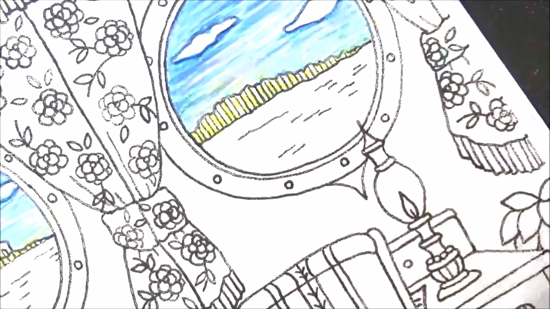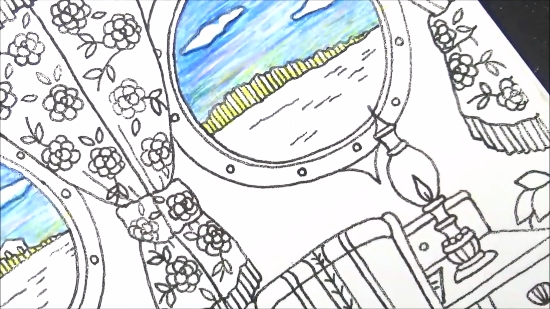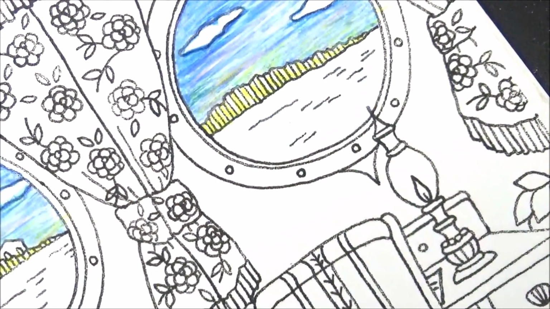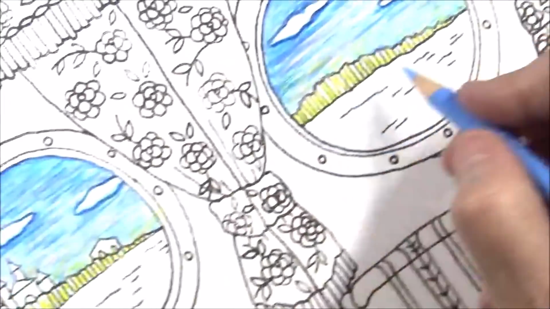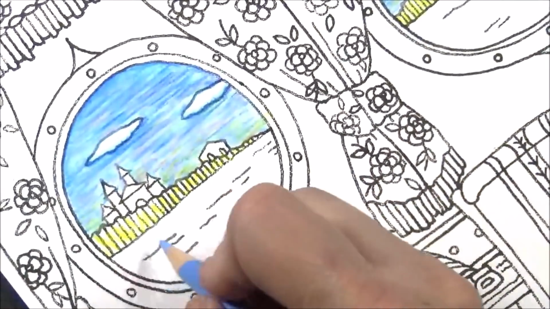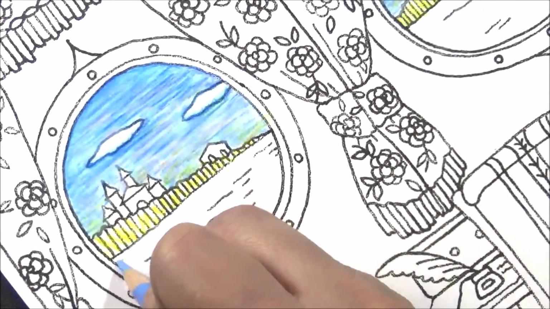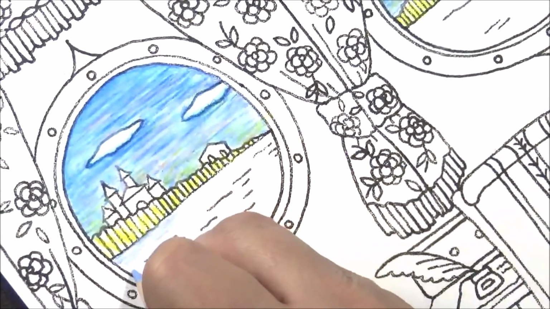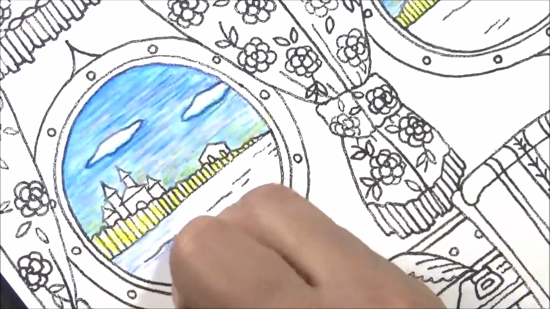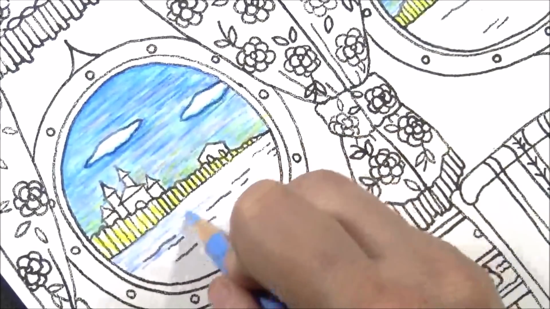Okay, then now let's take a blue lake. All right, so with the blue lake, let's start here, and we're going to do the same thing with the blue lake, but now we want to have more ripples.